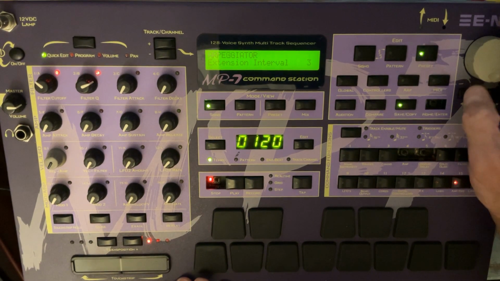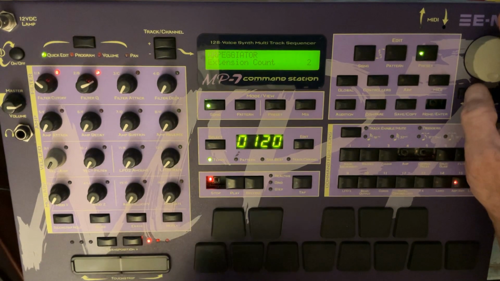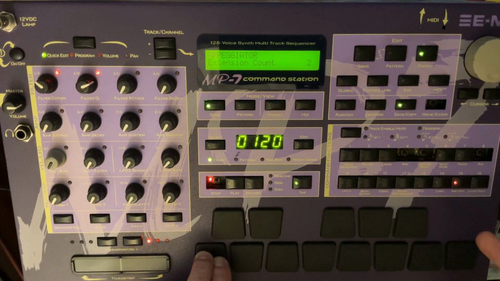So that's fun. And then just to drill home the extension count, if you extend it by 2, it'll play it 3 times. 1, 2, 3, and then back down to the first one again.